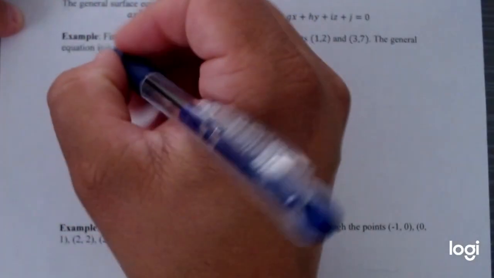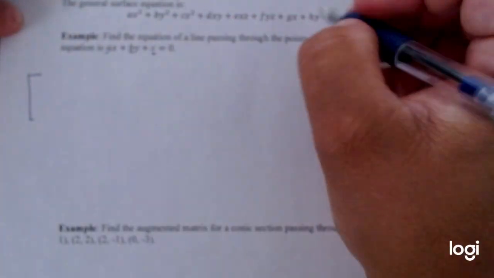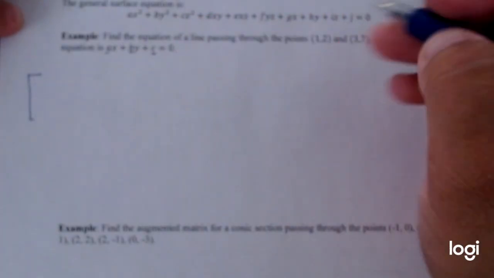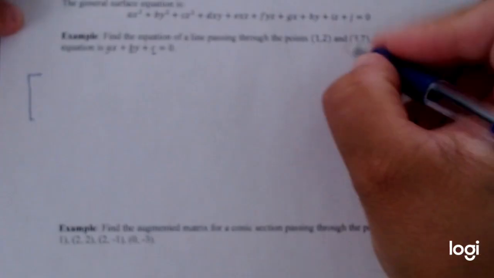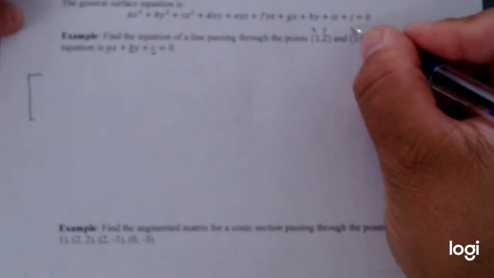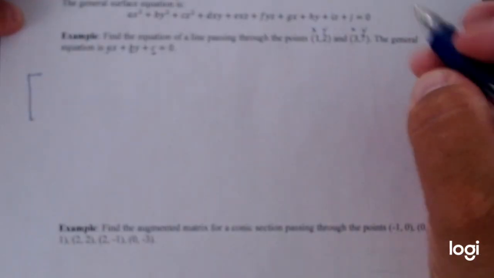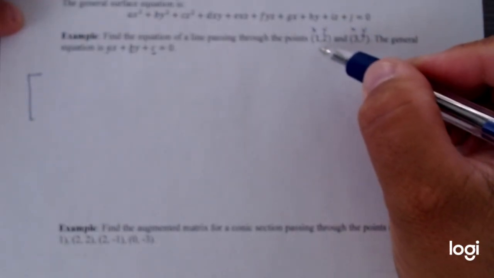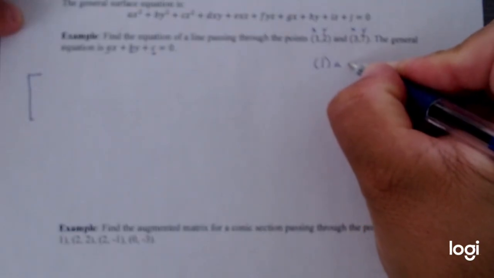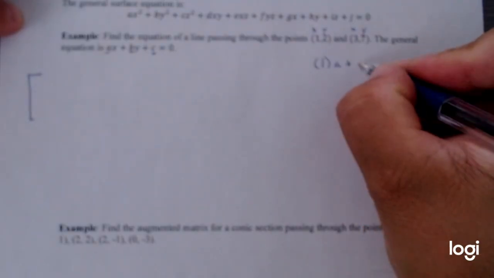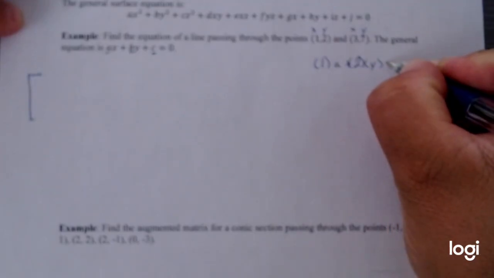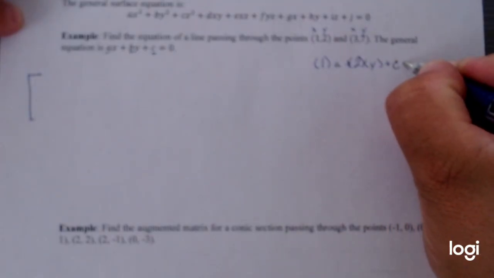Okay? So if these are the variables, maybe it's easier if I do this. So if those are the variables, I'm going to plug in x, y in each case. So if x and y are 1 and 2, that means I'm going to have 1 times a plus 2 times b plus c equals 0.